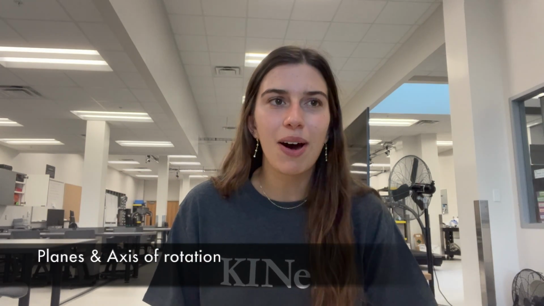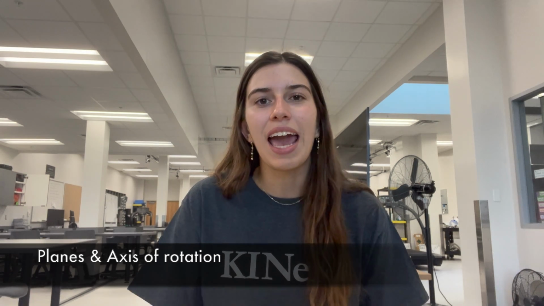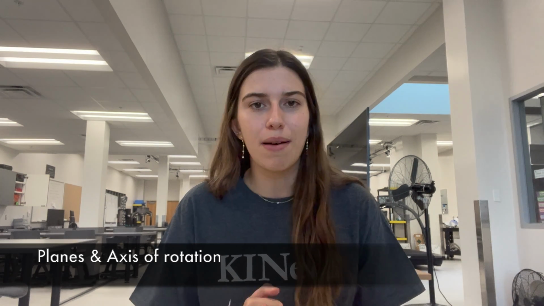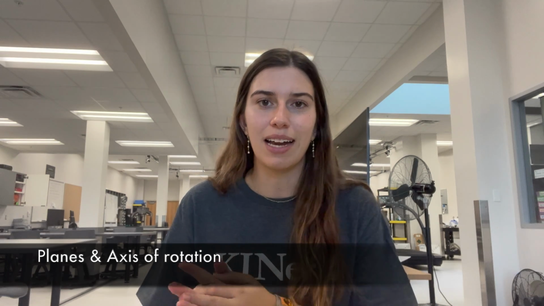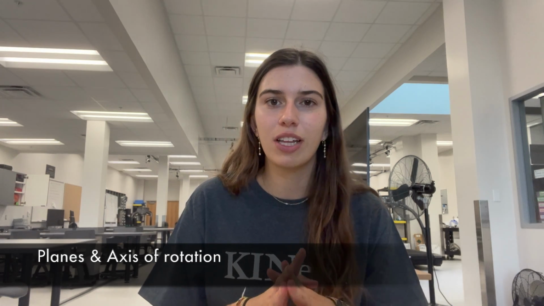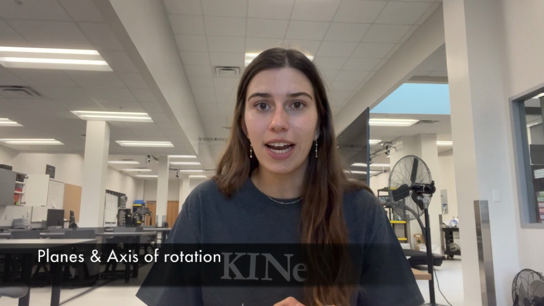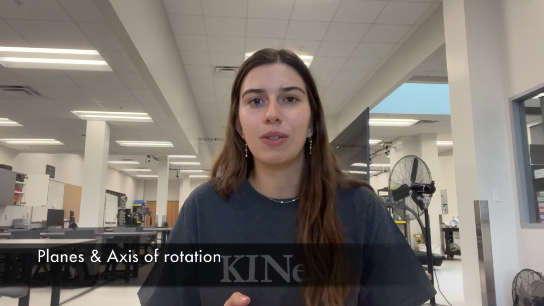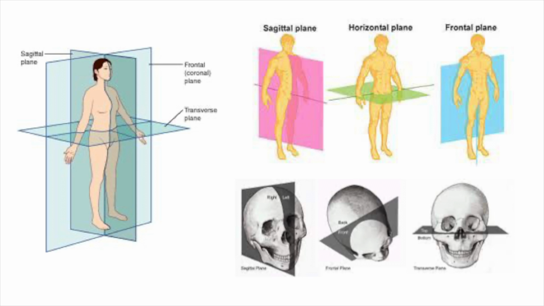Today we're going to be talking about axes of rotation and different planes that we use to describe movements in kinesiology and anatomy. I'm going to include a picture first that you can look over that has all the planes on it, and then we'll go over some examples of these movements within each plane.